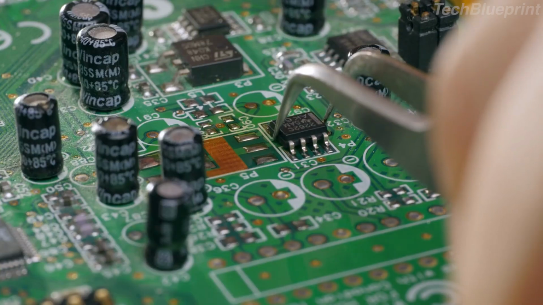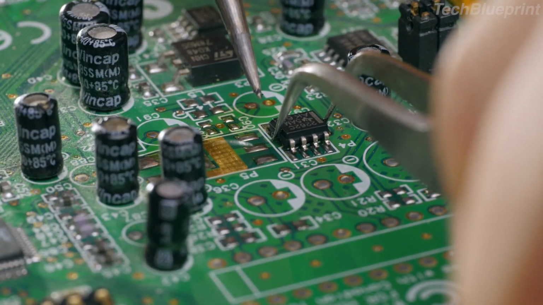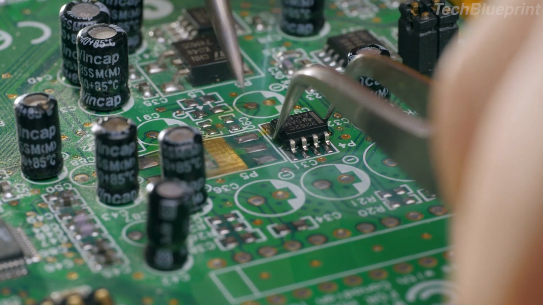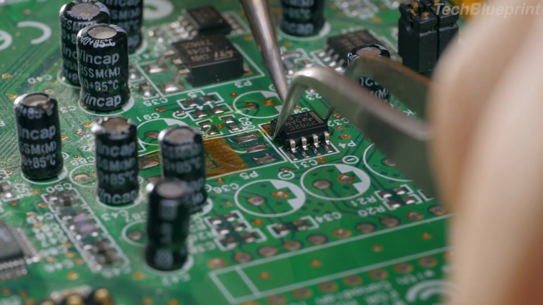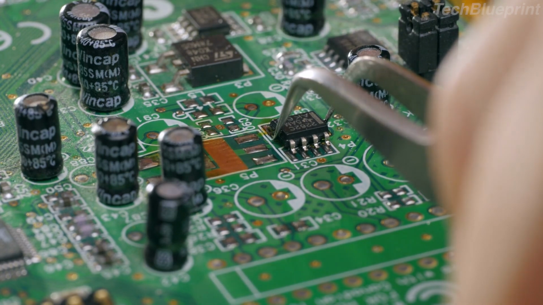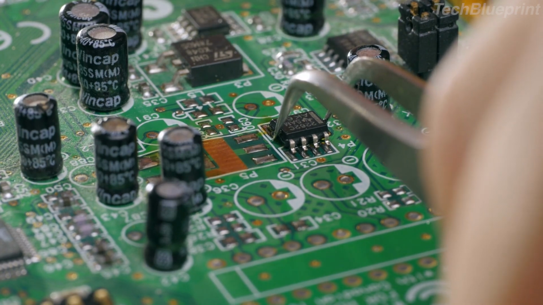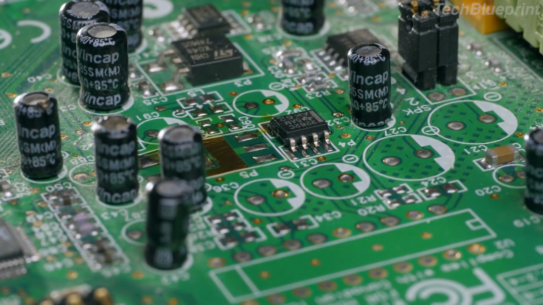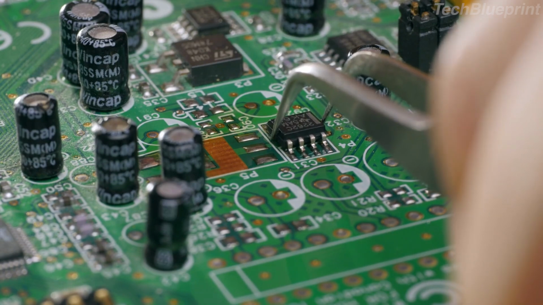In this video, we'll dive deep into the fascinating world of operational amplifiers. We'll explore their functionality, applications, and why they're a must-know for anyone looking to excel in electronics. So, let's get started and unlock the potential of op-amps together.